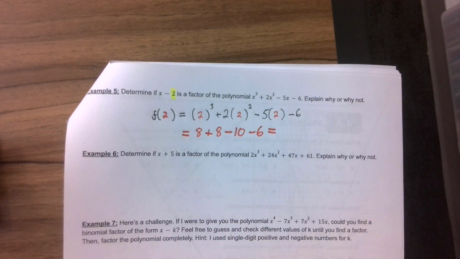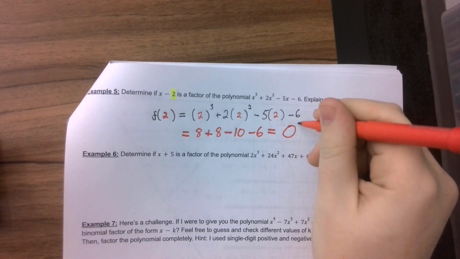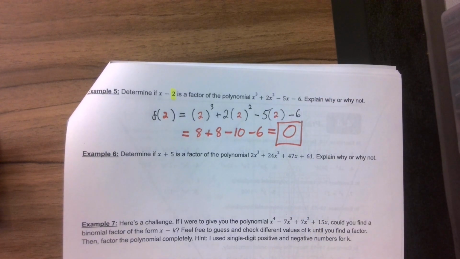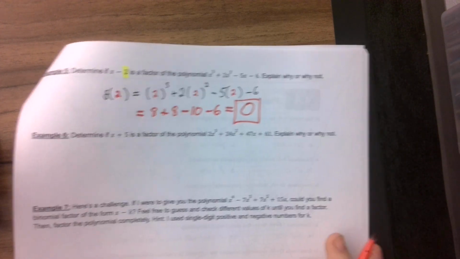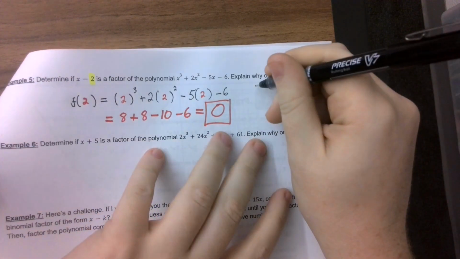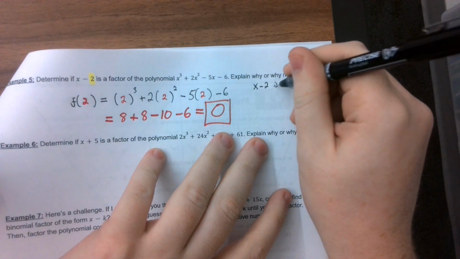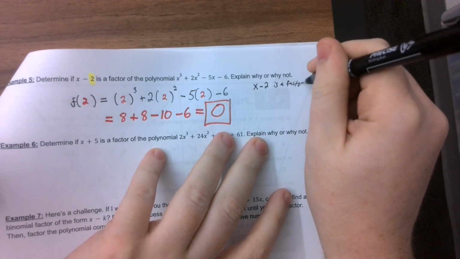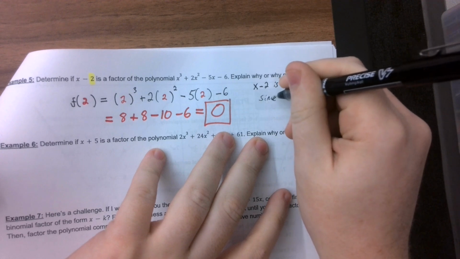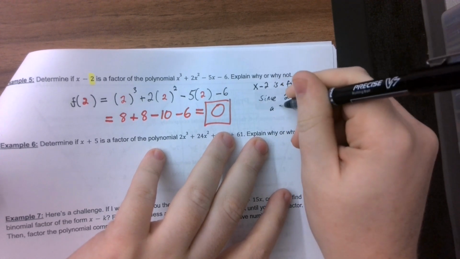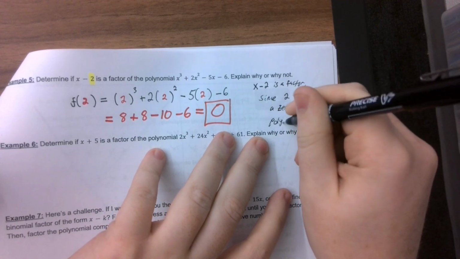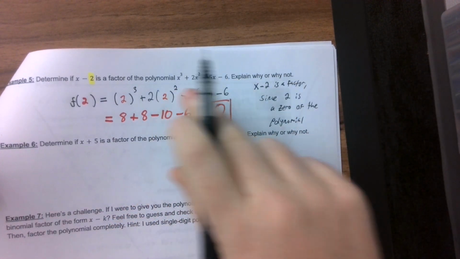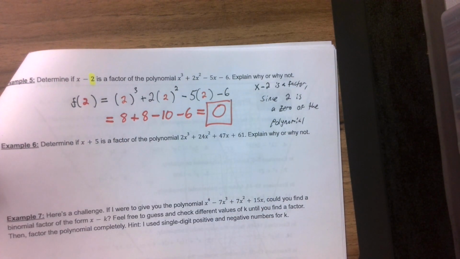What is 8 plus 8 minus 10 minus 6? 0. Since when we plug in our k value of 2, we get 0, x minus 2 is a factor. We say x minus 2 is a factor since 2 is a 0 of the polynomial. 2 is a 0 of the polynomial, so x minus 2 is a factor.